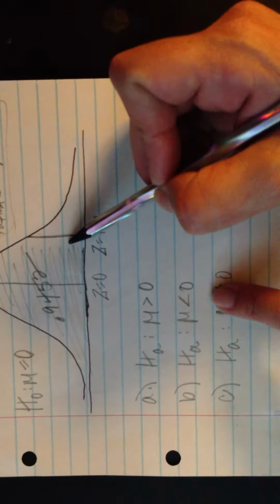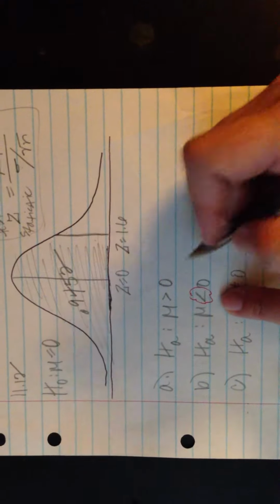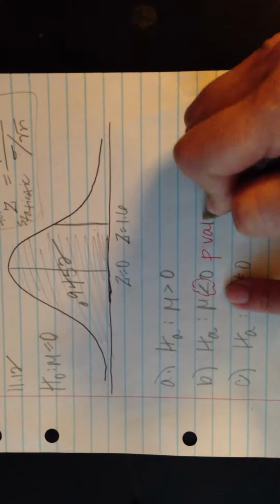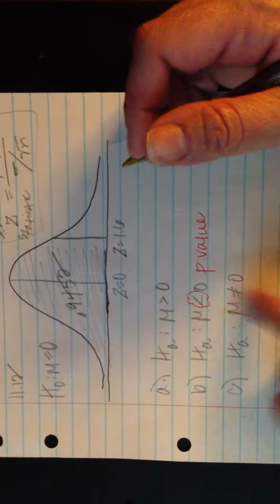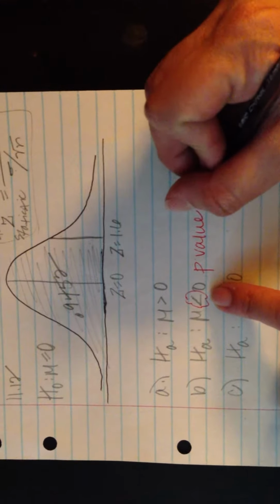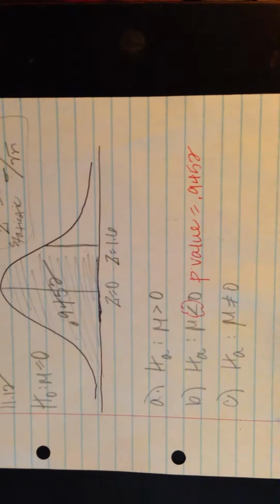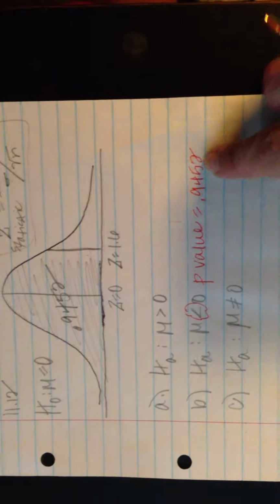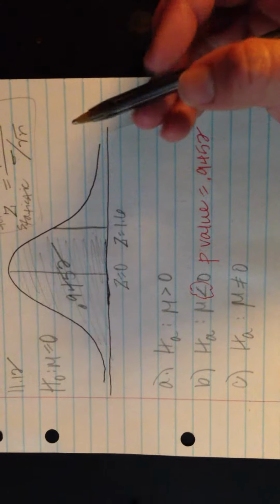And really this is as simple as looking at the area under the curve. Mu is less than 0 corresponds exactly to where I already had shaded. If the mu is true, a sample like this would happen 94.5% of the time. That's not any good evidence right there. That would fail to reject the null. A sample would happen 94% of the time if the mu were true, or if the null were true.